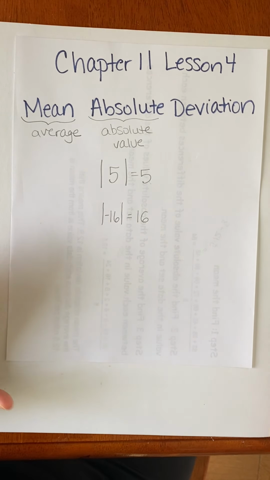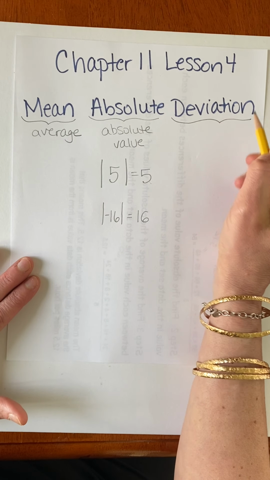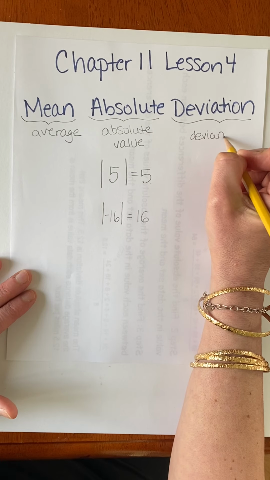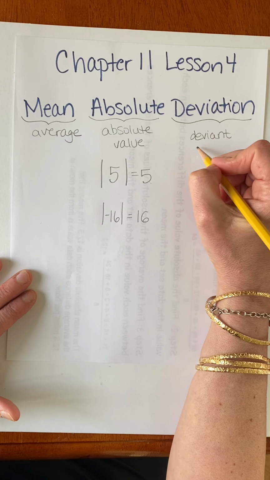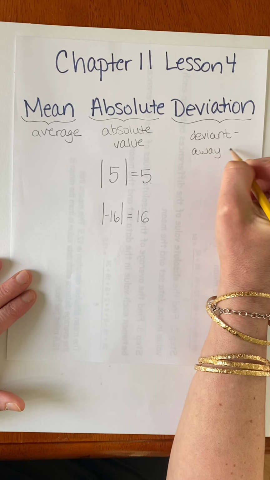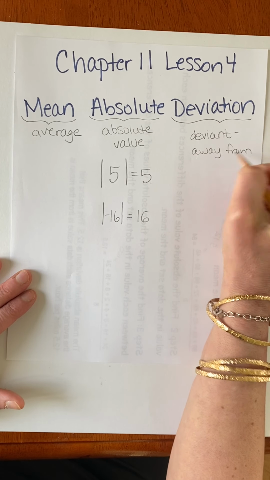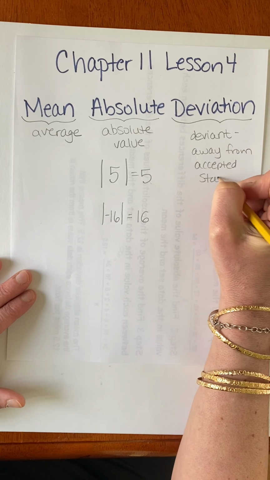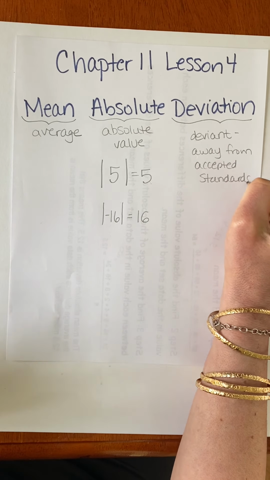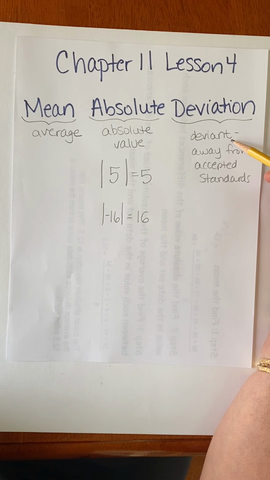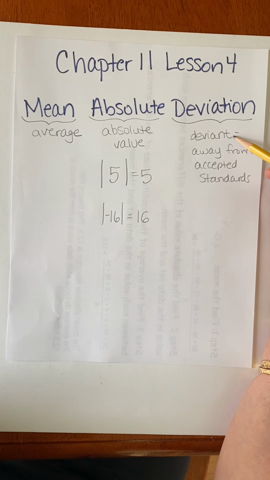So if I talk about the word deviation, it comes from the word deviant. Okay, so a deviant is how far away from accepted standards. Okay, so let's not talk about math for 1 second. In life, in books, in TV and movies, they might talk about a person being a deviant, right?